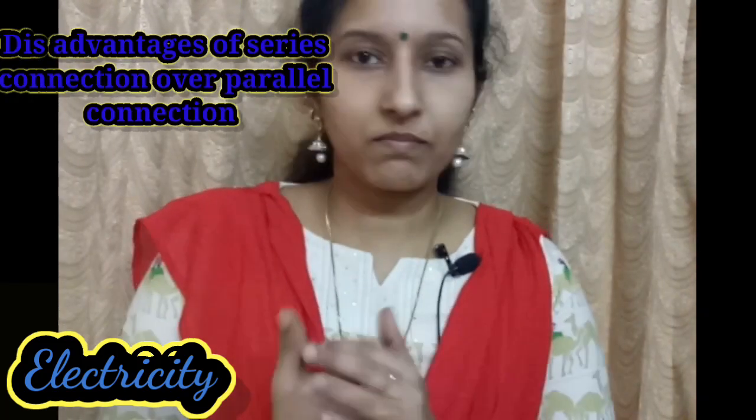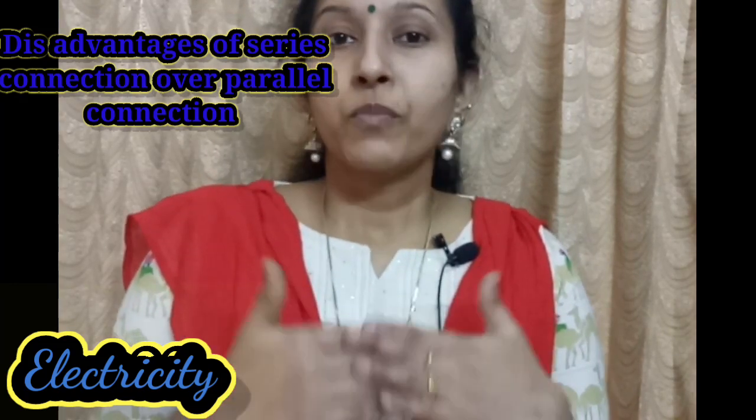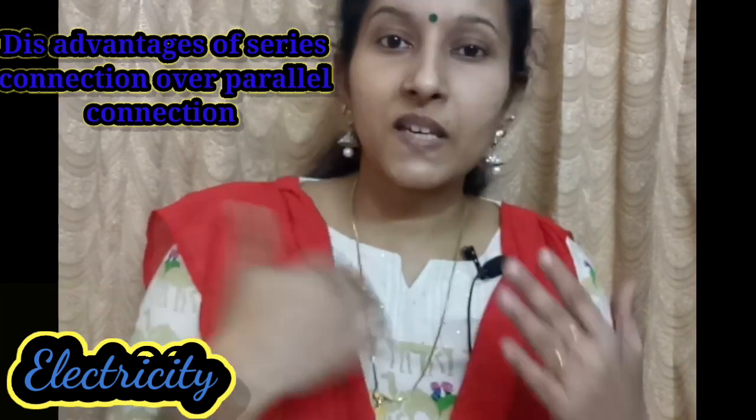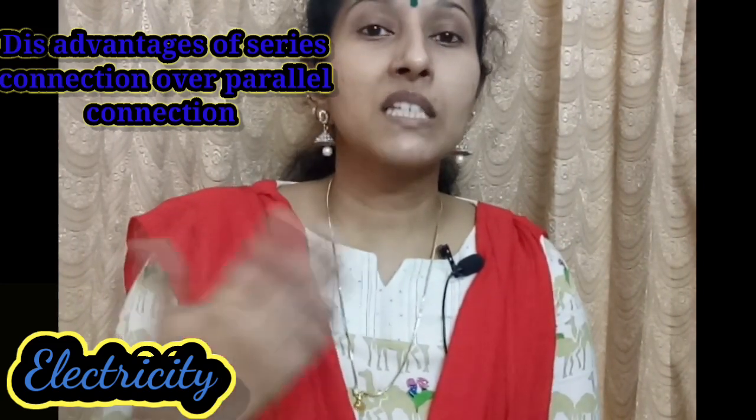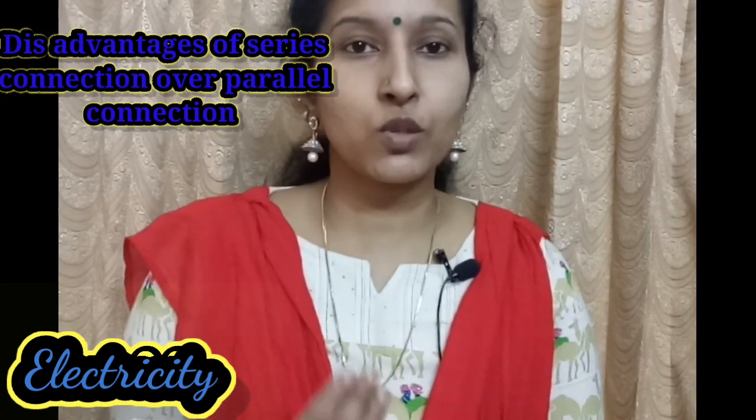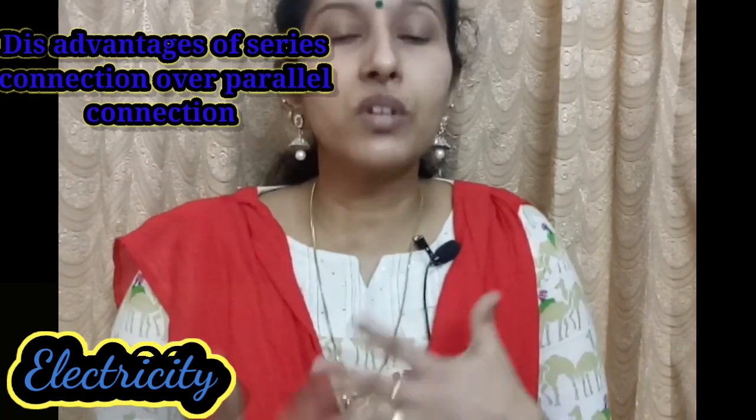Okay. As you know, we can connect the resistors in two ways, series connection and parallel connection. So now we are going to discuss the disadvantages of series connection over parallel. We discussed the series connection and parallel connection, and we derived the equations also. Now we have to find out the disadvantages of the series connection over parallel connection. So which is the right connection, which is the good connection.